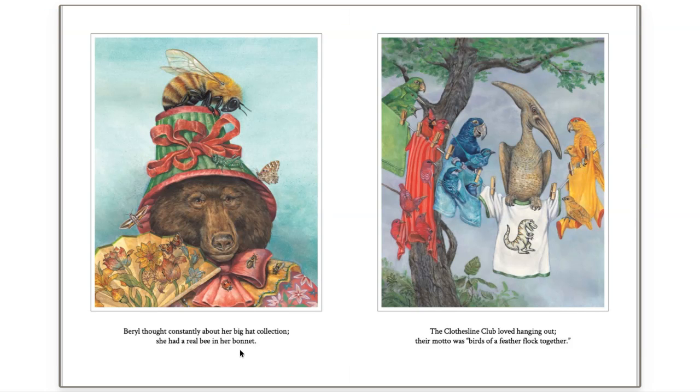In her bonnet, and I know that a bonnet is a hat. So that was word for word. Now I want to look at the whole phrase, a real bee in her bonnet.